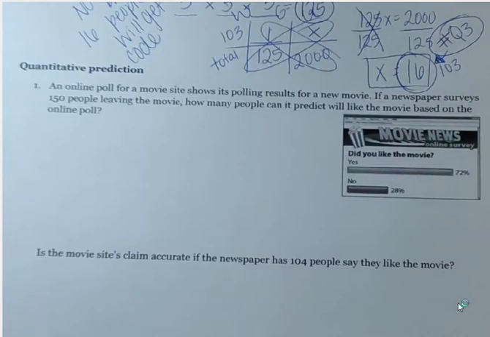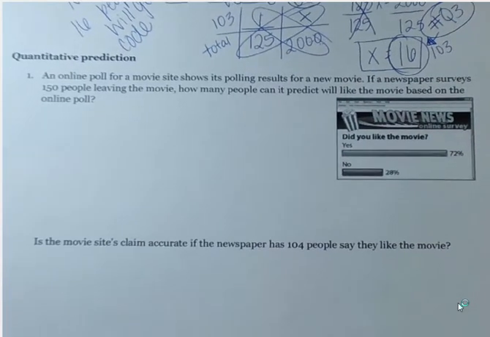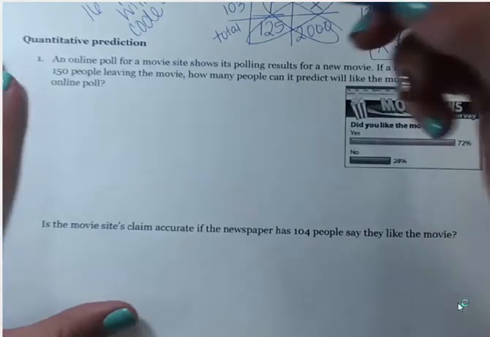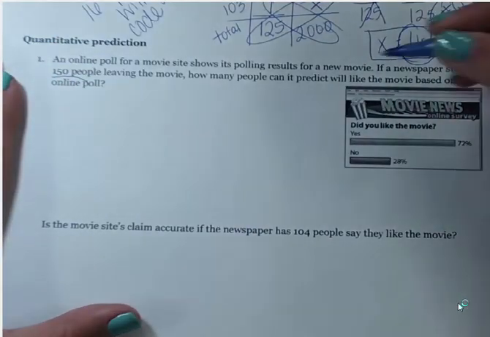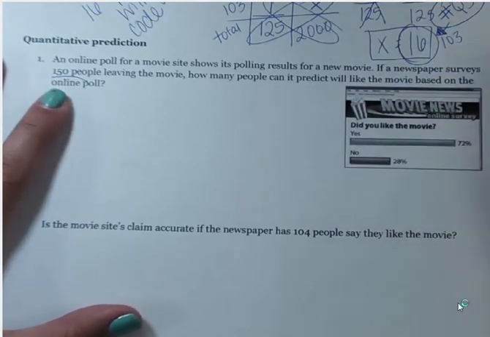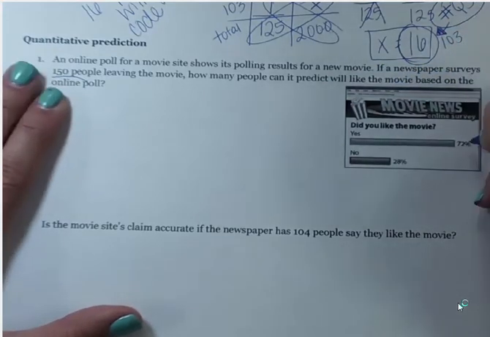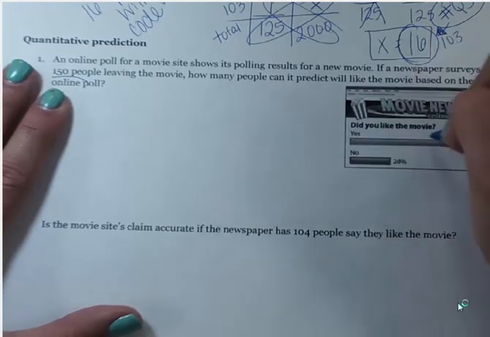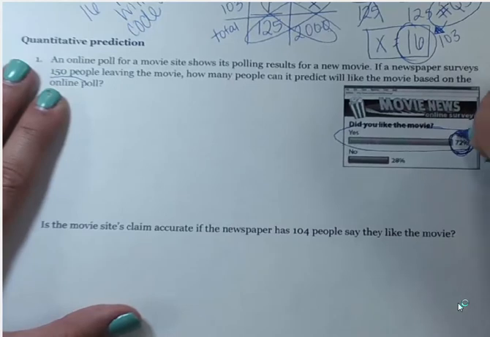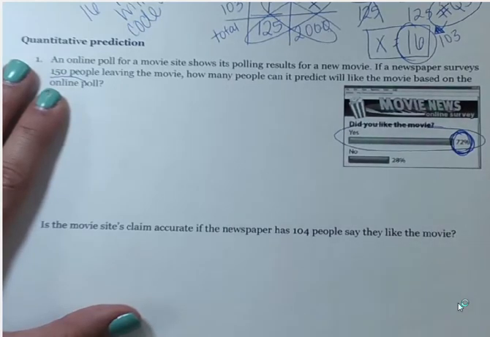Last one. An online poll for a movie site is polling for a new movie. If a newspaper surveys 150 people leaving the movie, how many can it predict will like the movie based on the online poll? Okay, so I see that they like it, so I'm looking at the yes section, right? And I see a percentage. What are you going to do? Part over whole equals percent over 100. So my percent is 72 over 100.